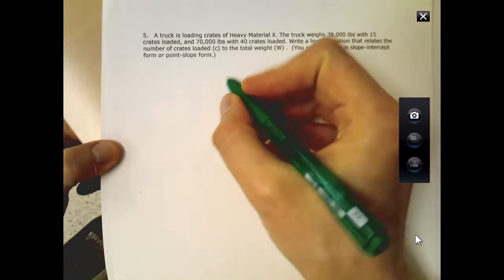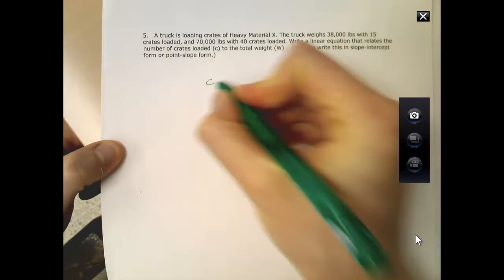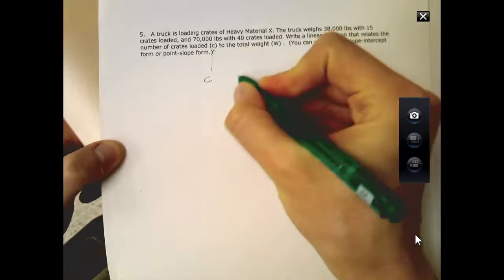Okay, this is a video for pre-calculus. This is question 5 on the quiz about the truck. So I'm going to do this real quick. We've got crates loaded, which is one of the variables, and we've got total weight.